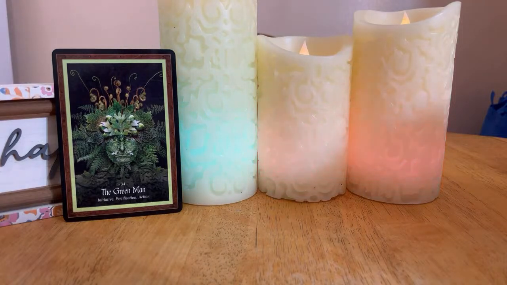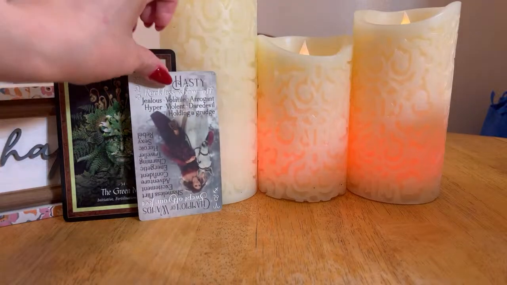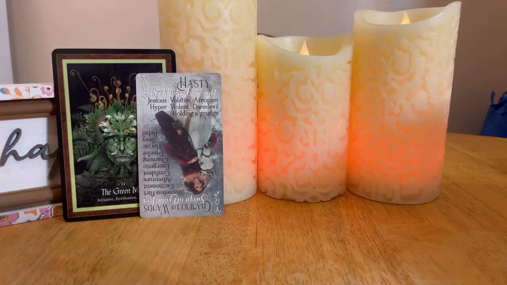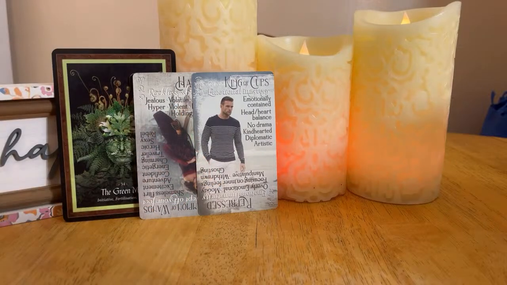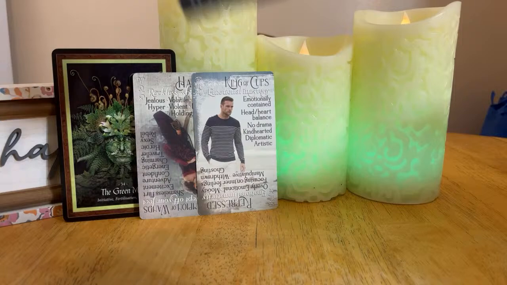All right, so we have the Knight of Wands reversed. King of Cups. The Moon.